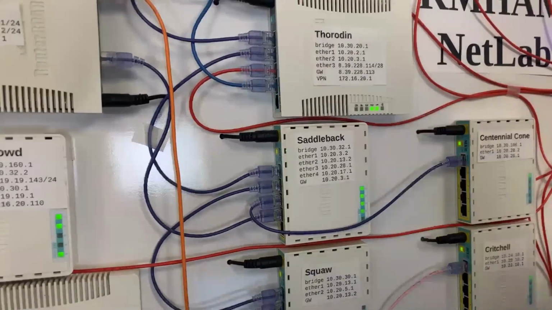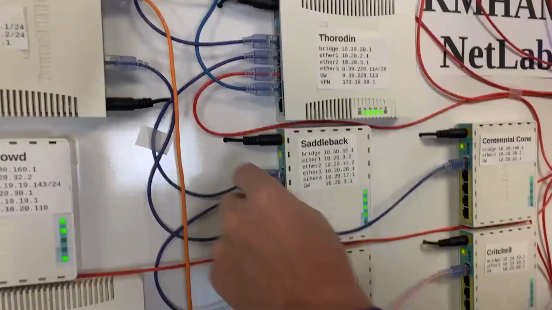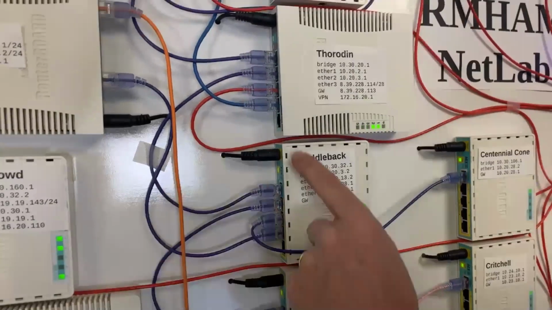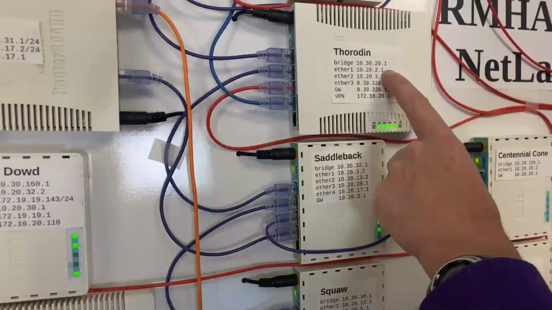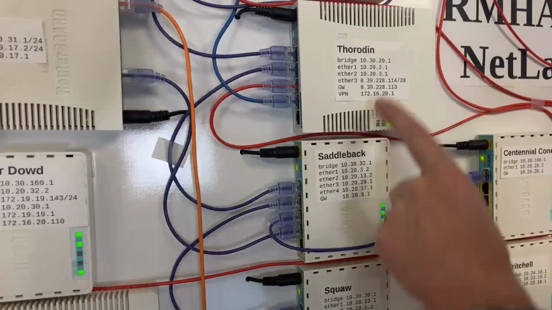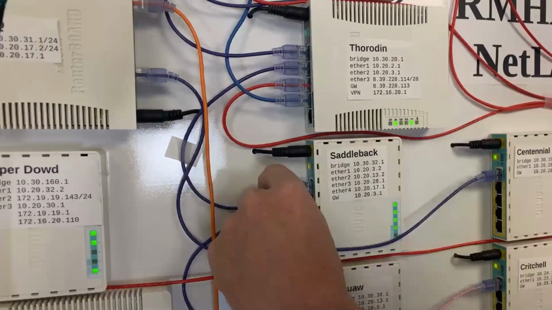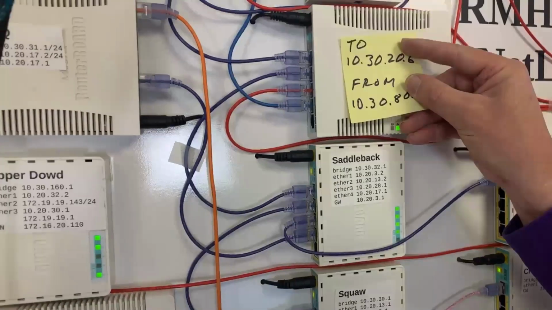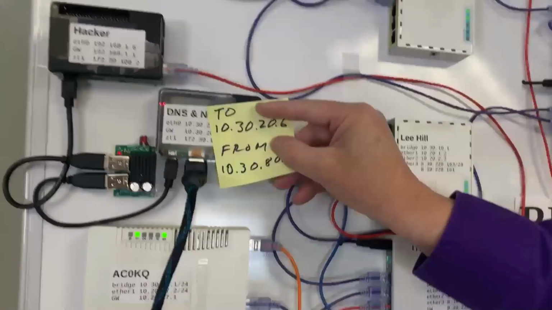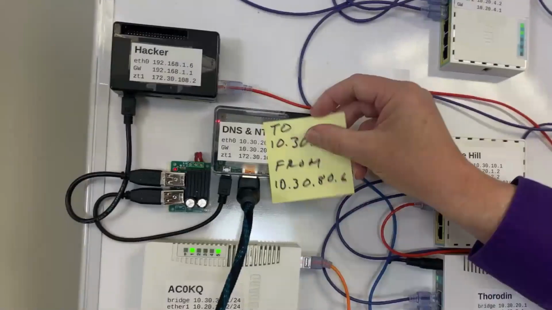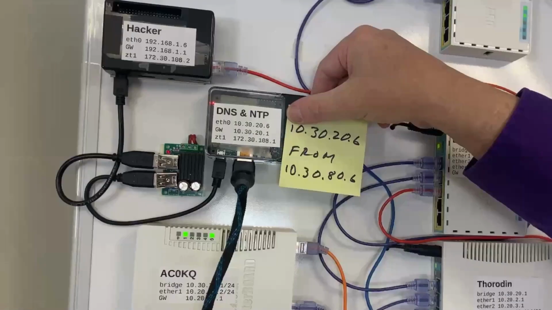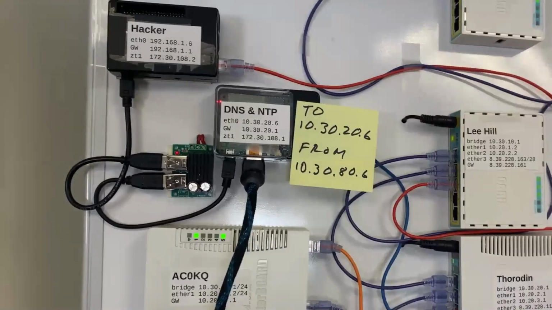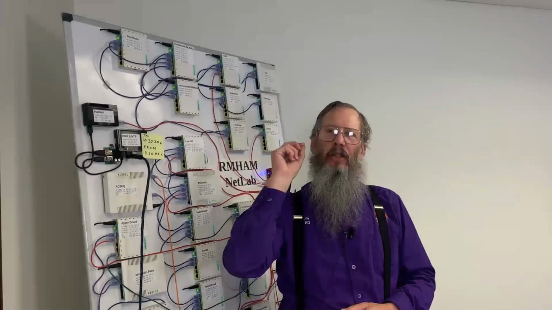But it basically is going to say, well, I actually know that Thoroden is just right over here because 10.30.20 is directly connected via this wire. So it's going to send it there. And then finally, it's going to send it to the DNS server, which is 10.30.20.6, which is where I sent it in the first place. Nobody so far ever cared about where it came from. All they looked at is the to address to figure out where it gets sent.